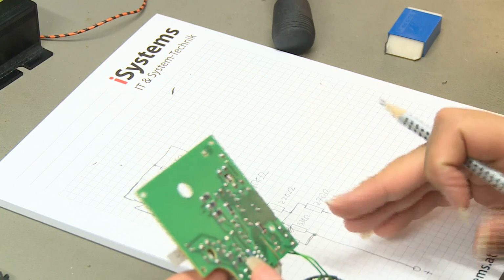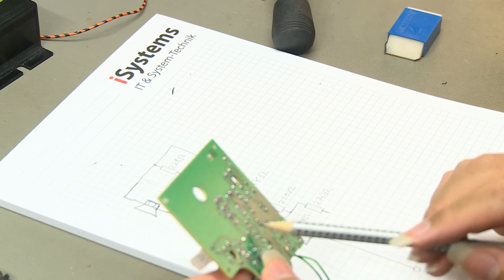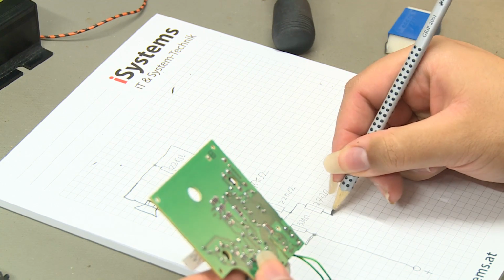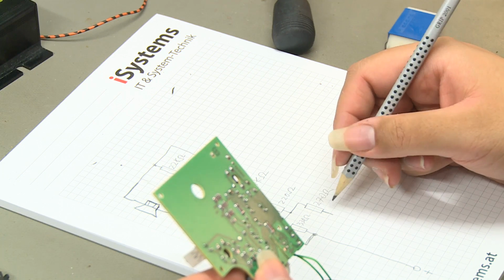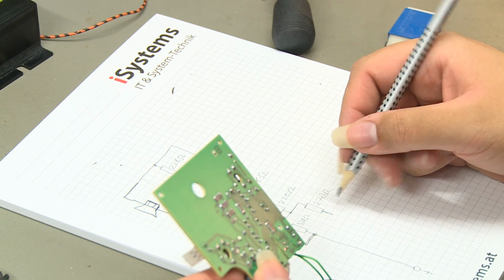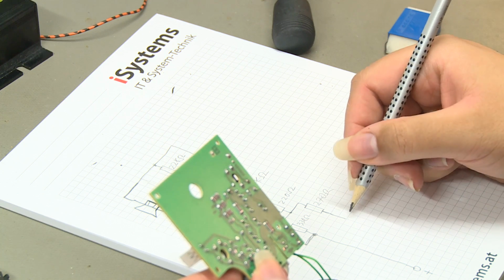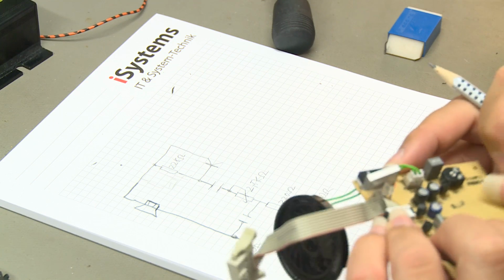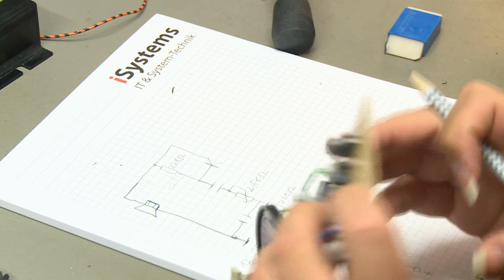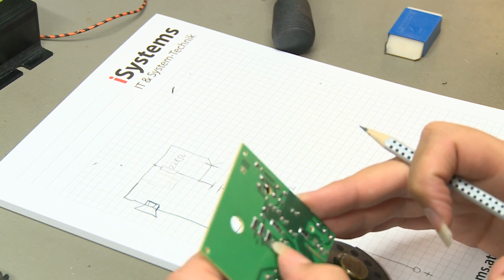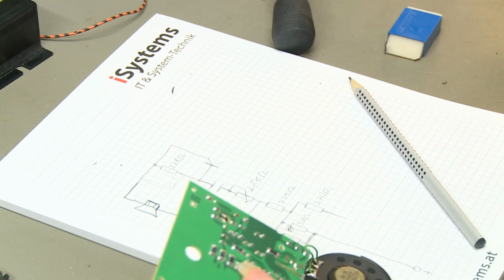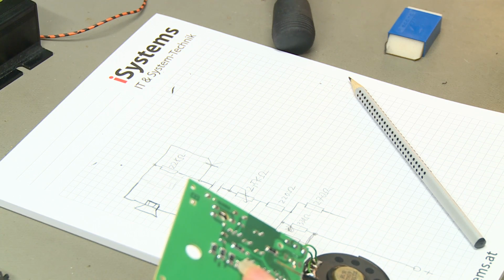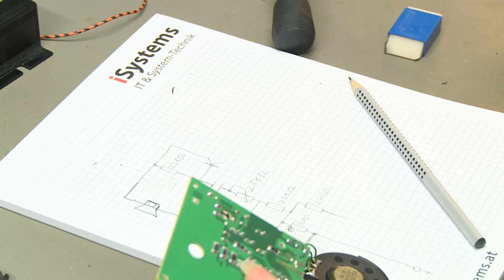So let's trace the connections further. This goes over to a cap, but we have to space it out a bit because we're going to add a transistor and everything. And what's really interesting is it goes to an electrolytic capacitor.